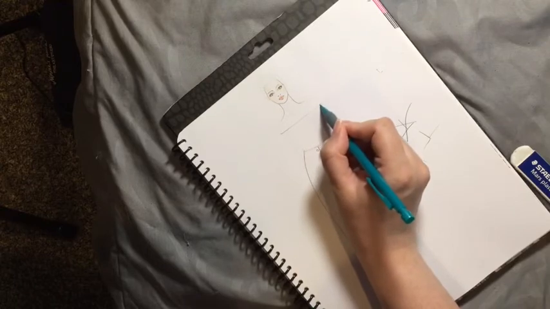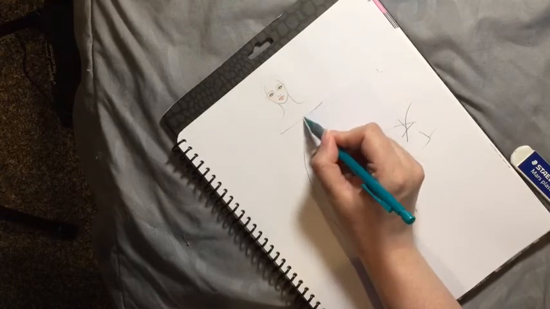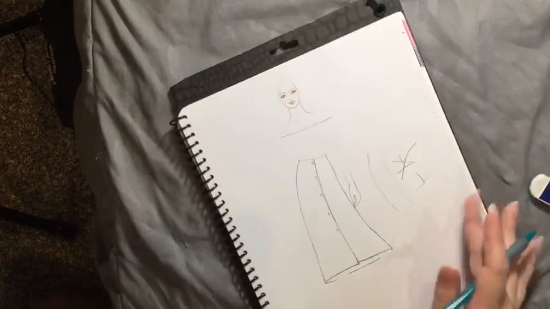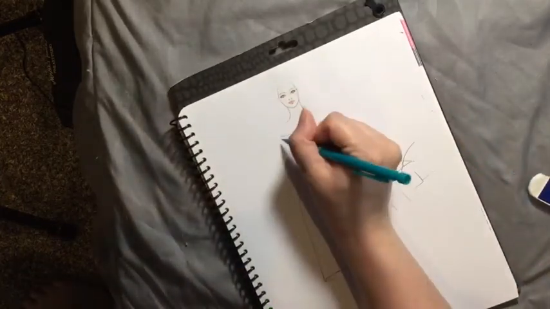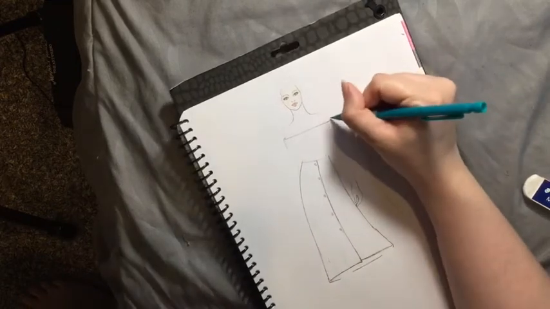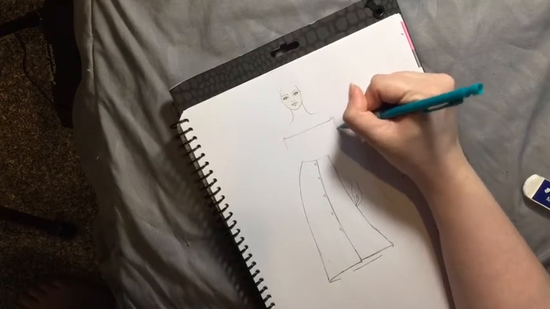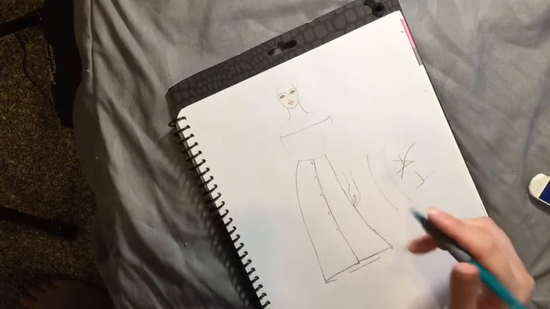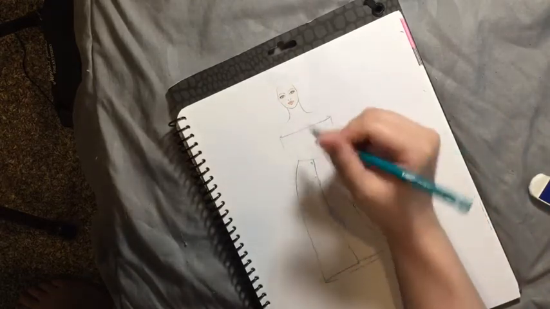Go right across. Okay. And then I'm gonna create my little L's. Okay. Then I am gonna do this little middle detail.